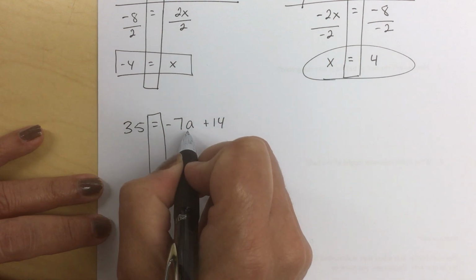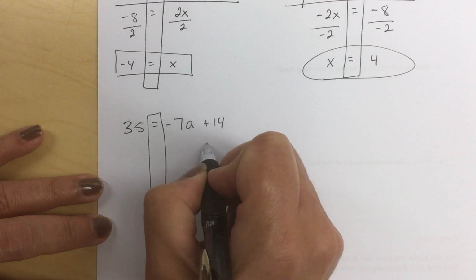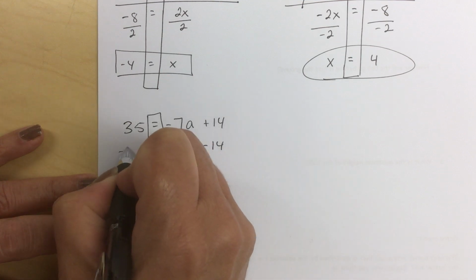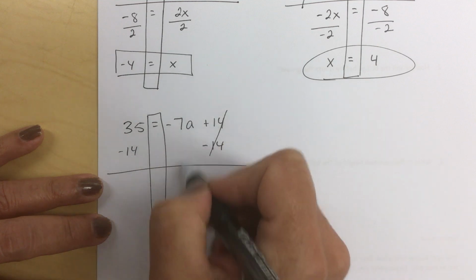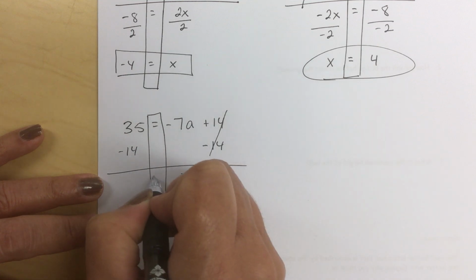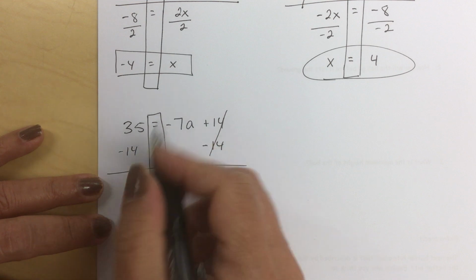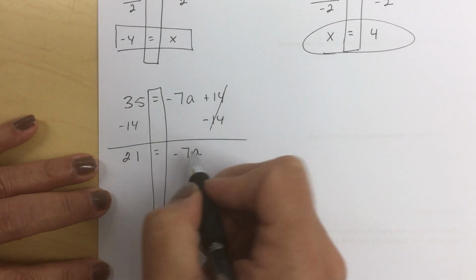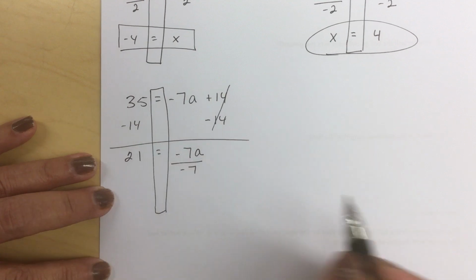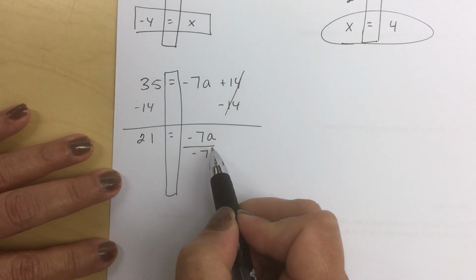I need to get my a alone, so I need to focus on this 14. I need to subtract 14 from both sides. 14 minus 14 is 0. I'm left with negative 7a on that side, and then 35 minus 14 is 21 on that side. I need to divide now by a negative 7. Remember, this is negative 7 times a.